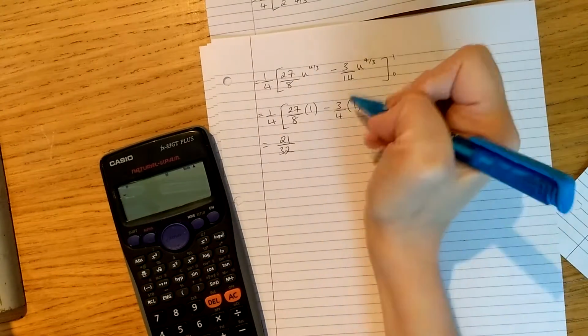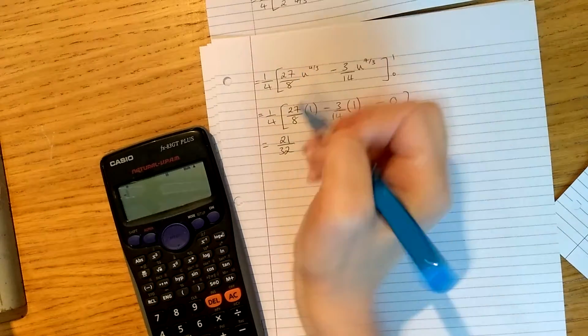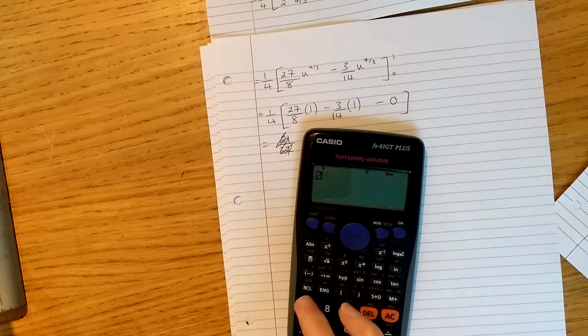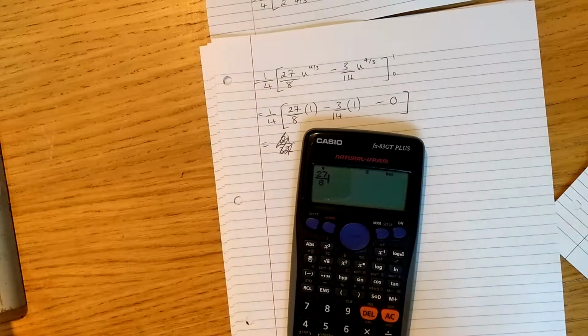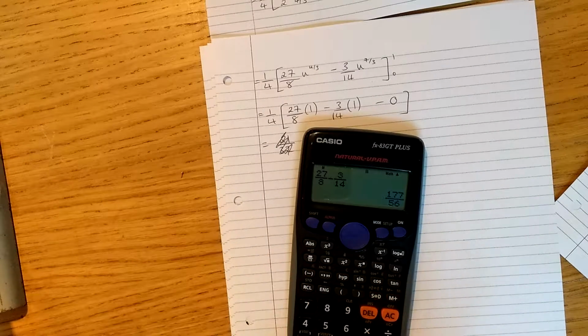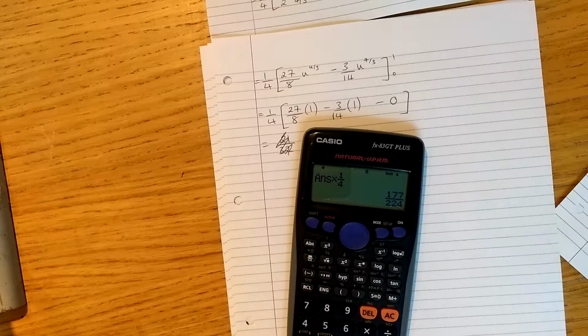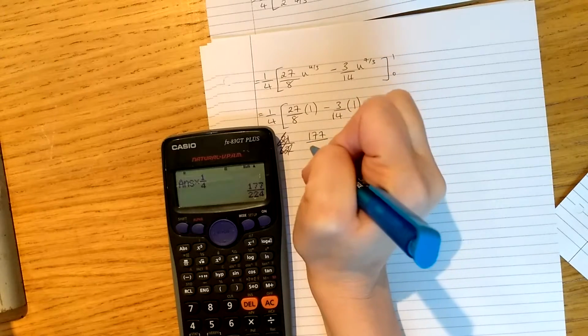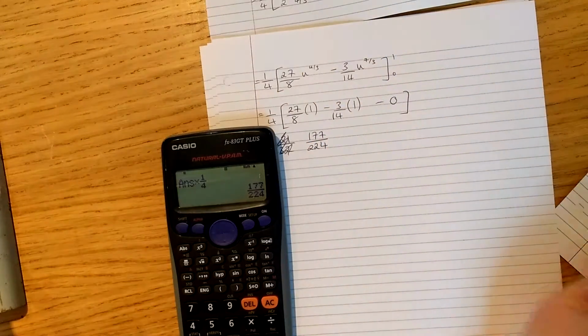Sorry, I knew that didn't sound familiar. That's not a 4, is it? That's a 14. Let's try that again. 27/8 minus 3/14, and then multiply it by a quarter. Yeah, that's right now. 177/224. And we're done.